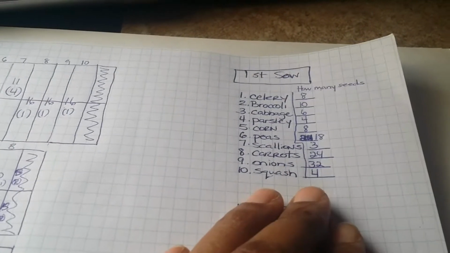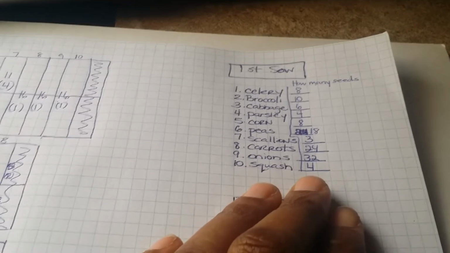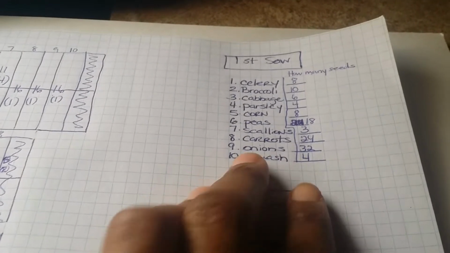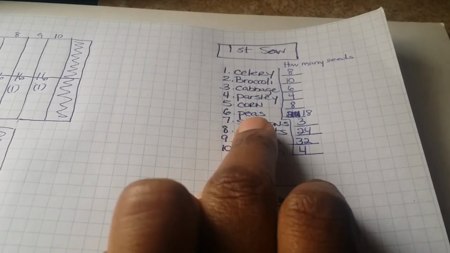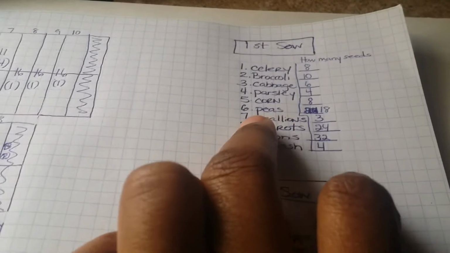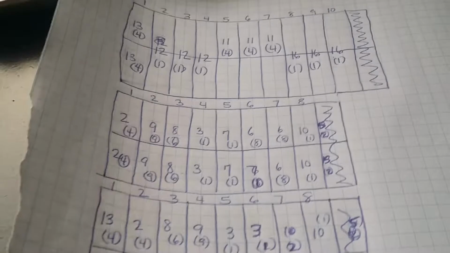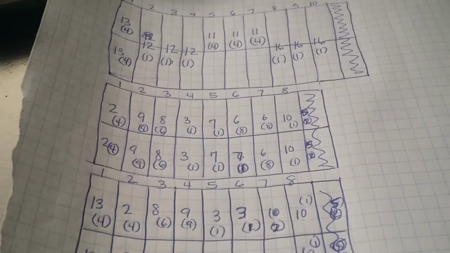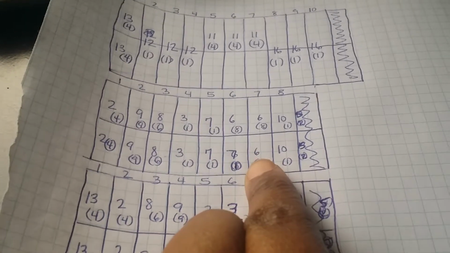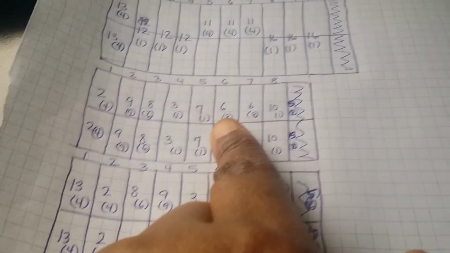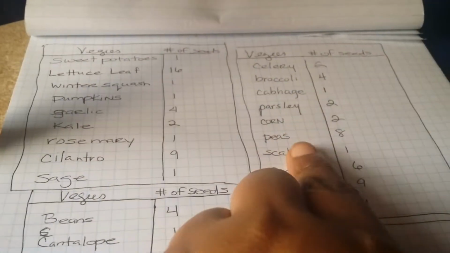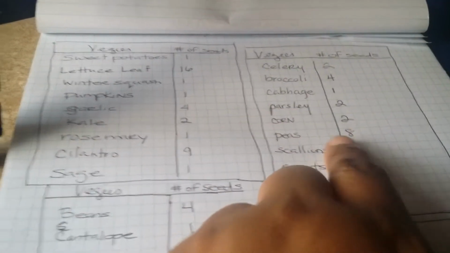Another important thing you want to do is number each one of your vegetables. So for peas, peas is number 6. So I look for where I'm planting my peas. Okay, my peas are going to be planted here. According to our handy dandy list, you can have 8 peas in 1 square foot plot.